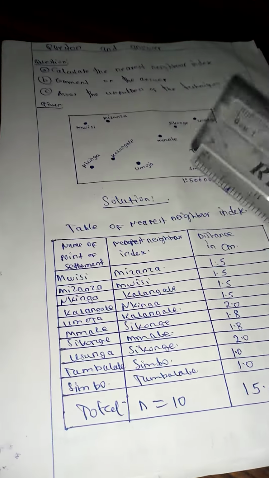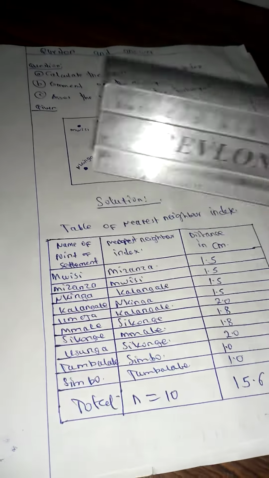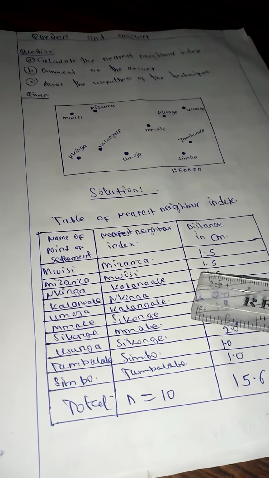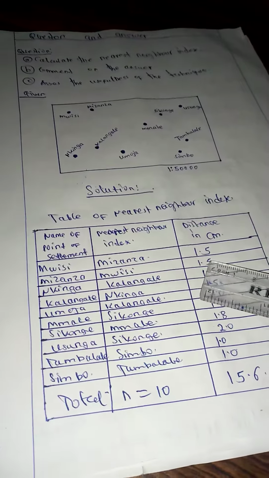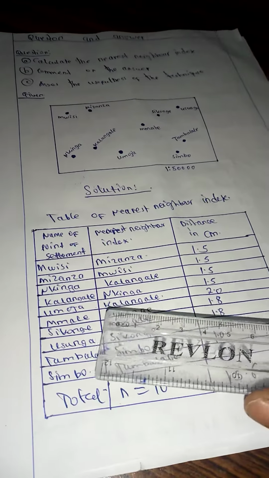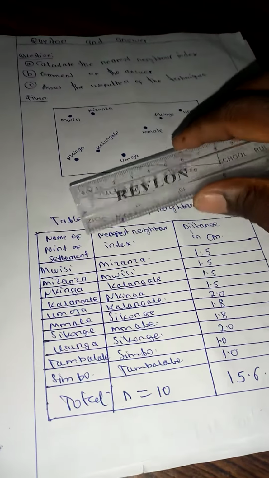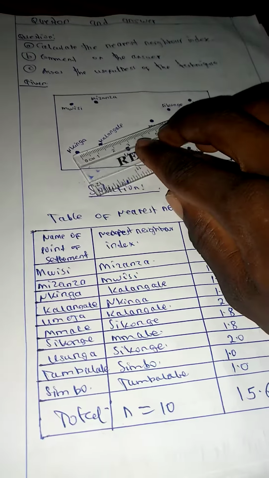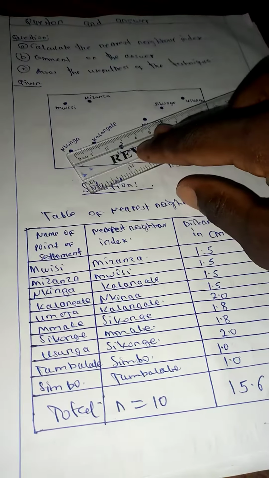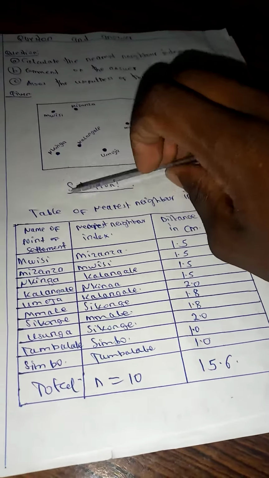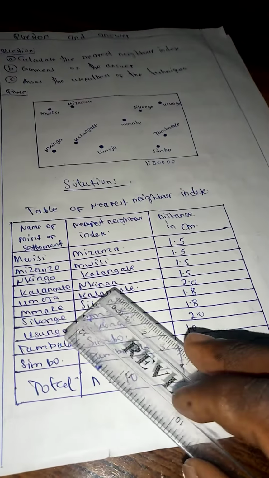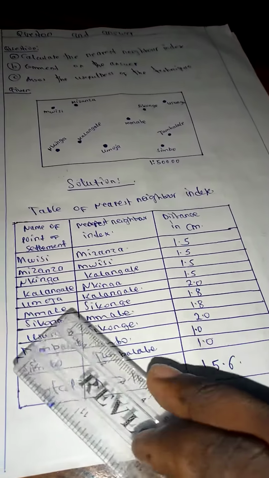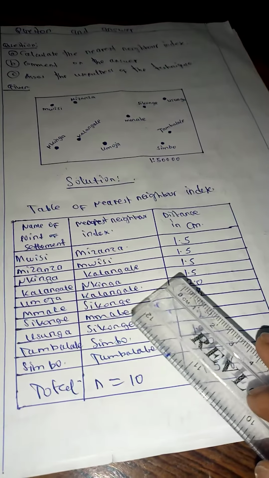And the distance from Mizanza to Mwisi, I have measured, we have got 1.5. What is the distance from Mkinga to Karangale? Mkinga is here. When you measure by ruler, we get 1.5 also. So the distance from Mkinga to Karangale will be 1.5 centimeter. And the distance from Karangale to Mkinga will be the same, 1.5.